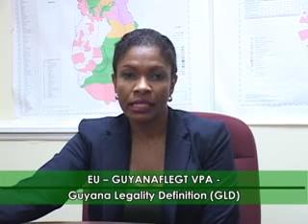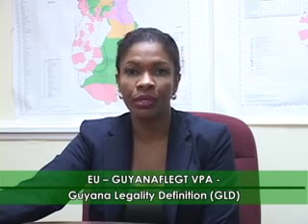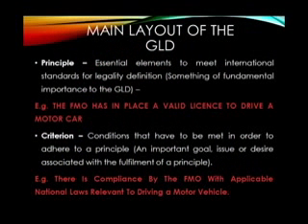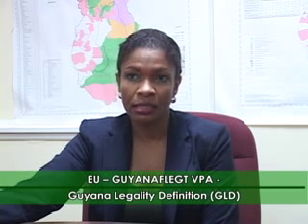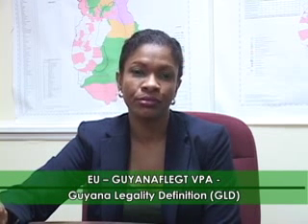Now, in the Guyana legality definition, as we said before, there are principles, criteria, indicators, and verifiers. As such, we need to determine what a principle is. In this definition, a principle may be defined as the essential elements to meet international standards for legality definition, something of fundamental importance to the Guyana legality definition. Such an example would be the FMO has in place a valid license to drive a motor car. The criterion for that would be that there is compliance by the FMO with applicable national laws relevant to driving that motor vehicle. So in this case, the criterion would in principle be a condition that has to be met in order to adhere to a principle. And it's an important goal, issue, or desire associated with the fulfillment of a principle.